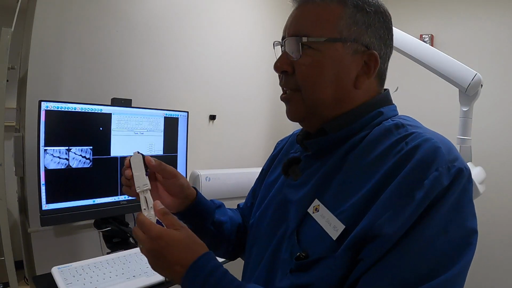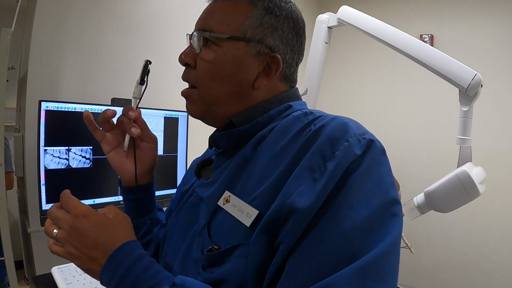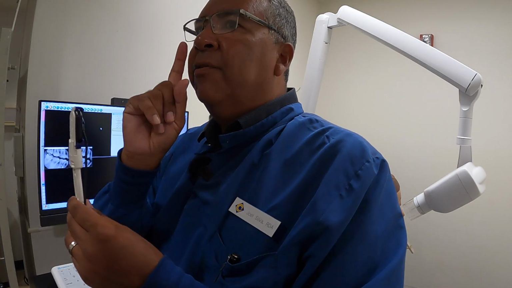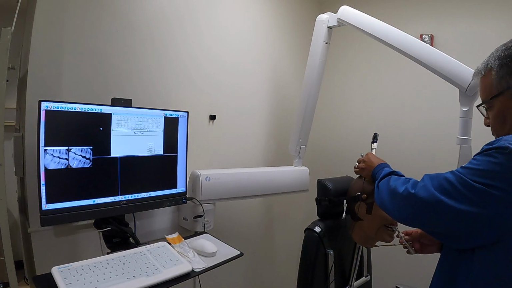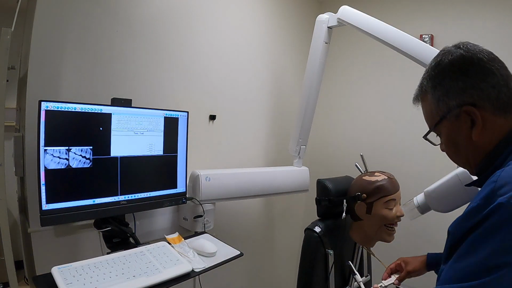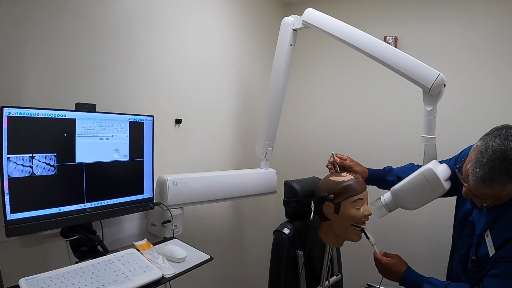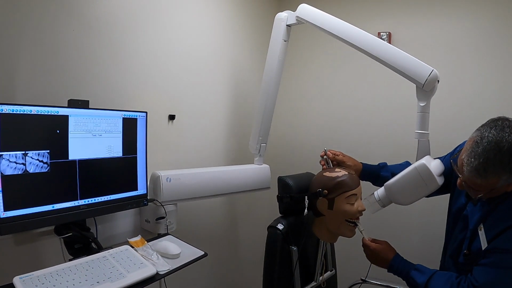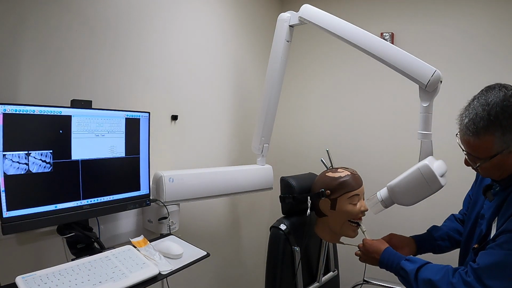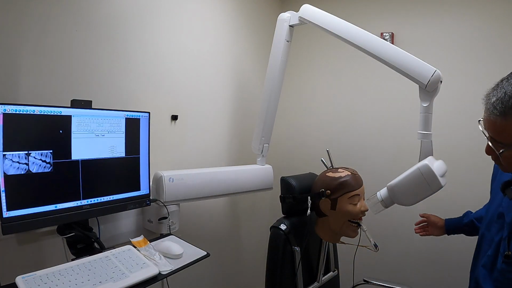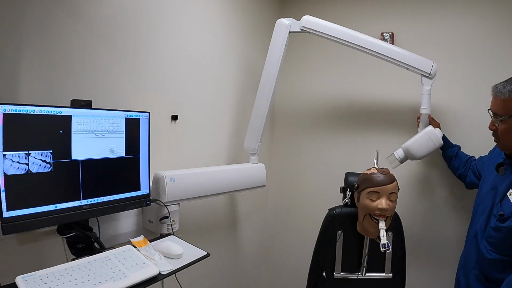But this is more rigid. It's stiffer. It's not as comfortable to the patient, and it kind of rocks sometimes in the patient's mouth because of the curvature of the palate. So when I take this one out and place this one in, right about there. Okay, now I'm going to turn it this way so you can all look at it.